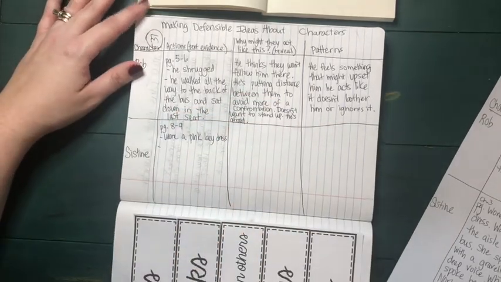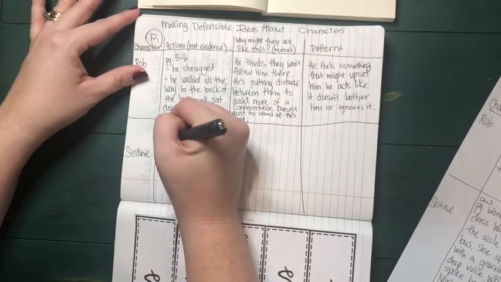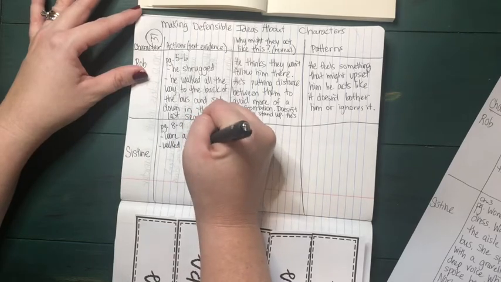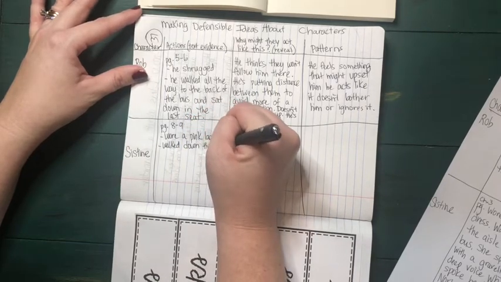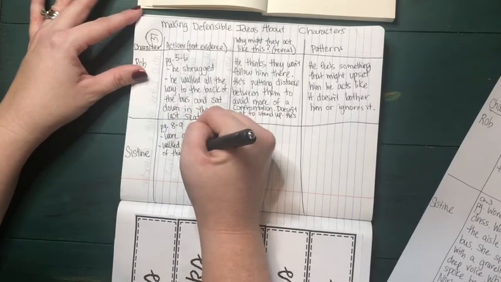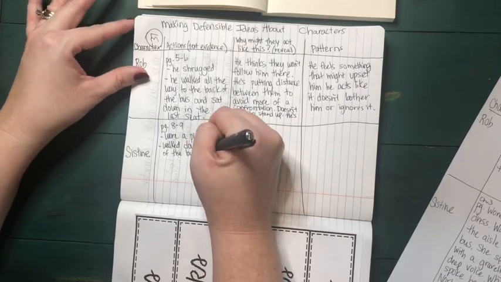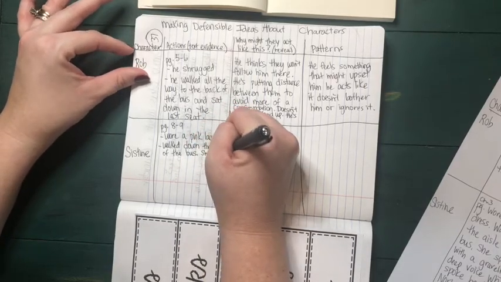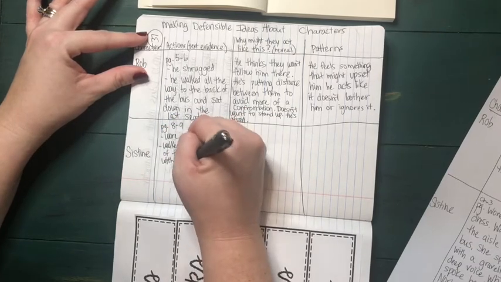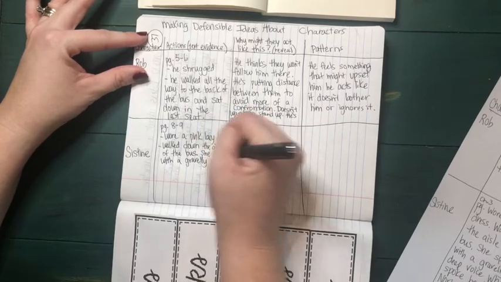And then a second piece is going to be a little bit longer, so make sure you have enough room. It's when she walked down the aisle of the bus, period. She spoke with a gravelly and deep voice.